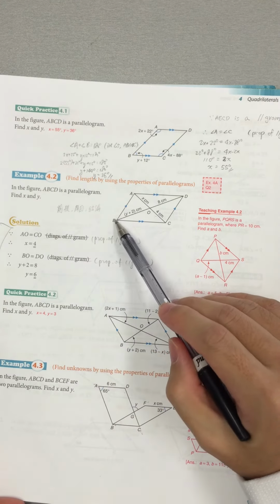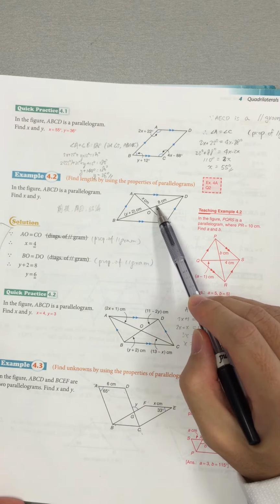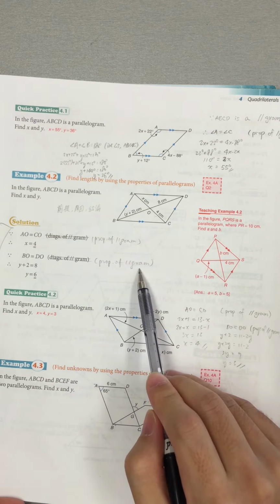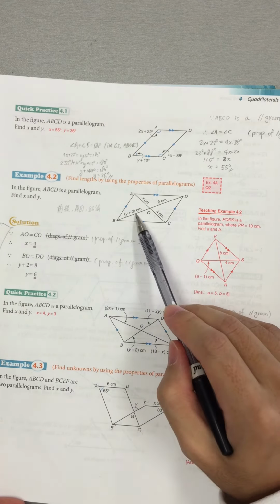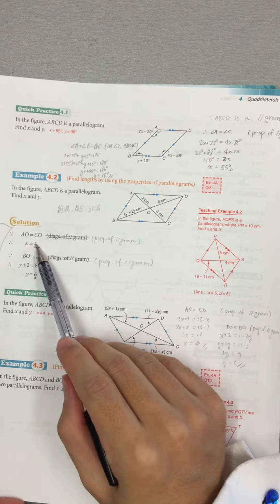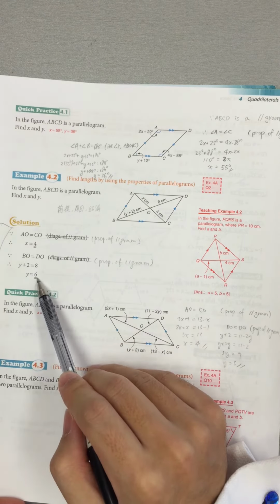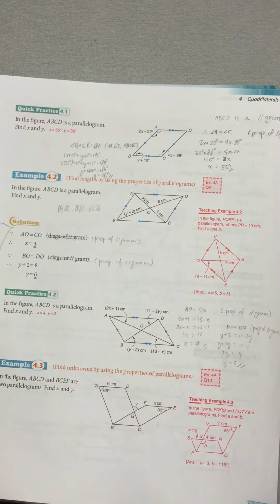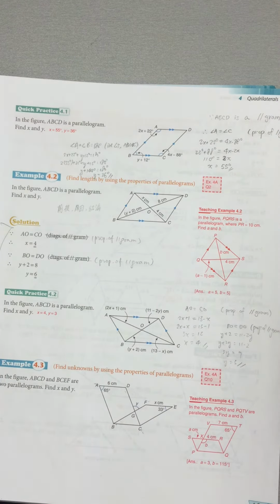Secondly, how about BO and DO? They are also the same because property of parallelogram. So you know y plus 2 equal to x. So you can find out the value of x and value of y in this sense. Boys and girls, that's the end of the lesson today.